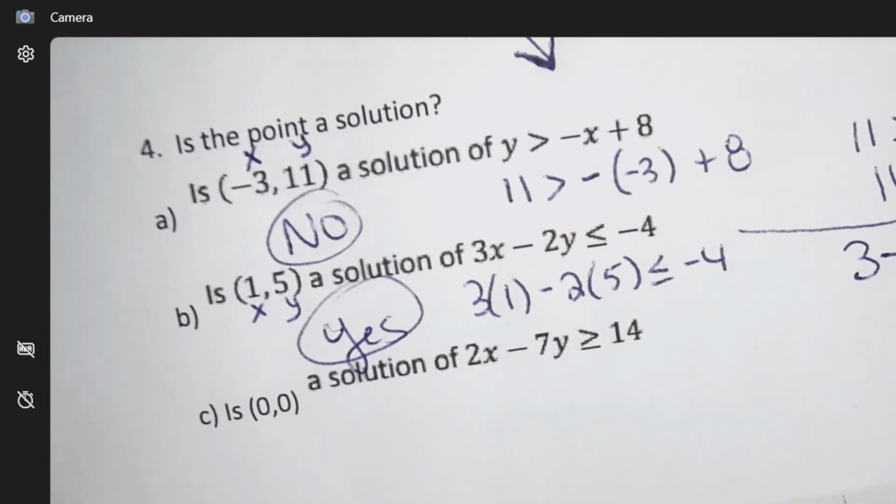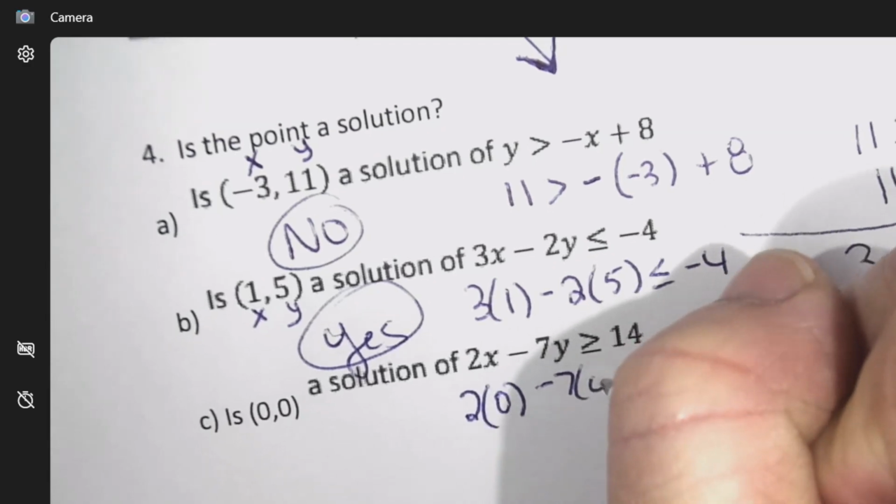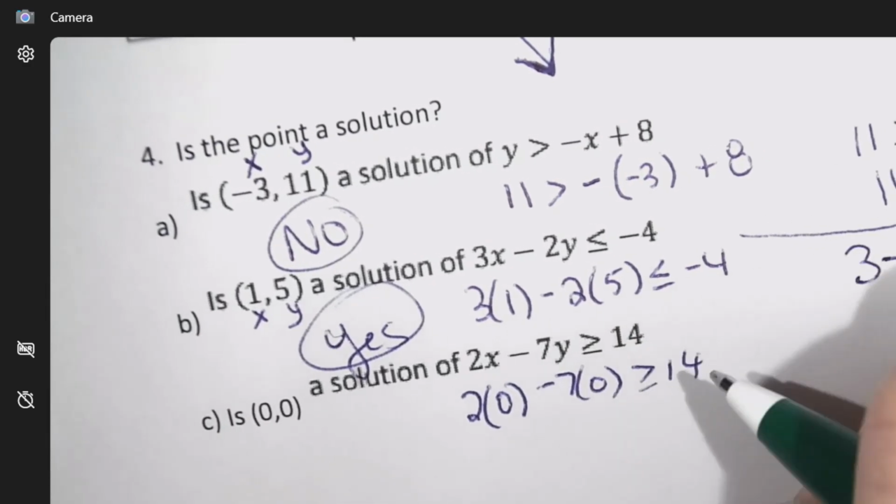Yep, that's true. Okay, last one is 0, 0, a solution to this. So you're going to plug in a 0 for x and a 0 for y.